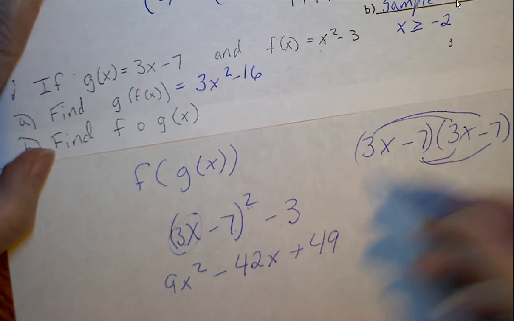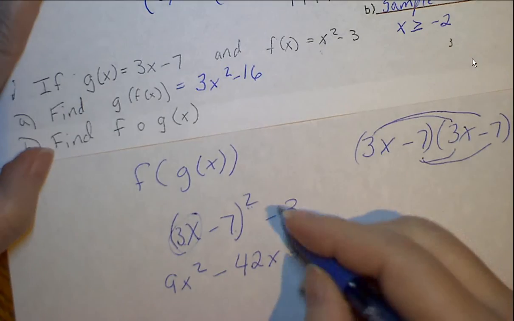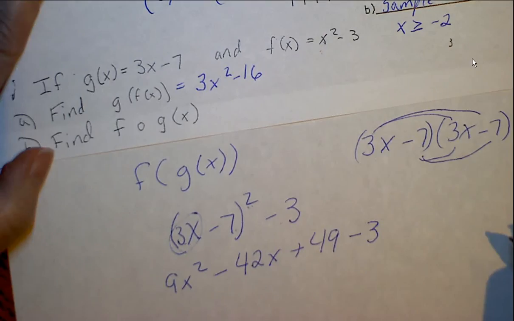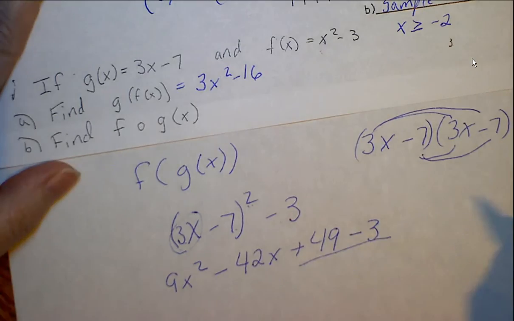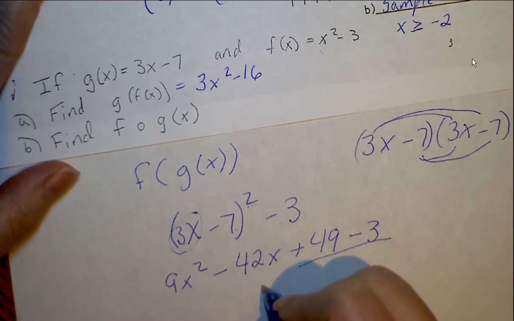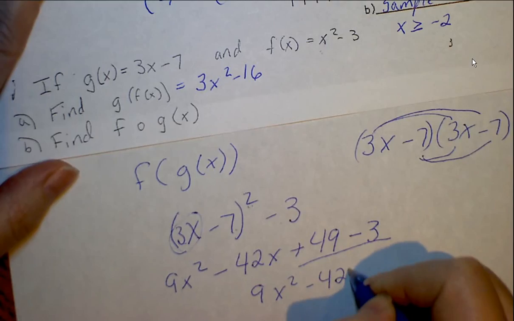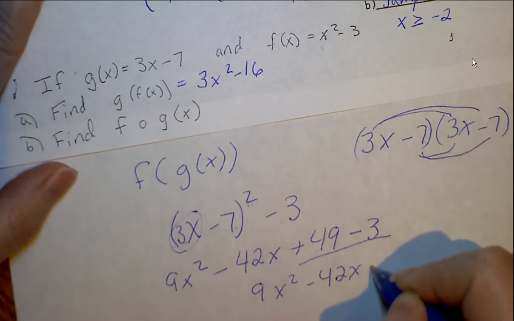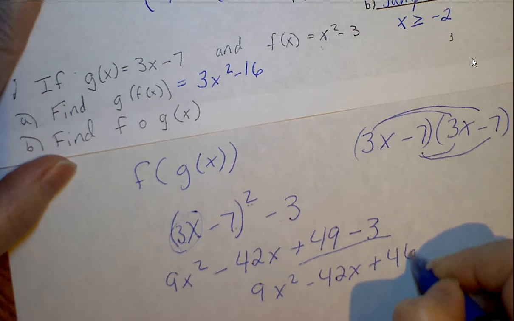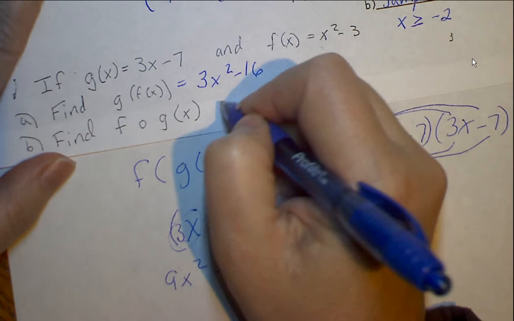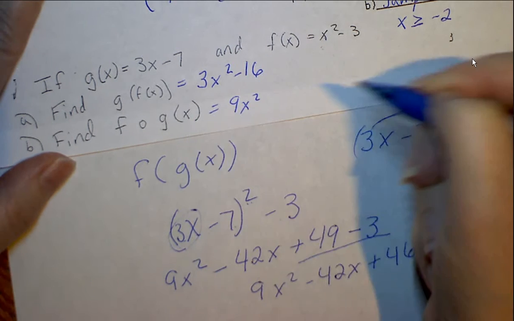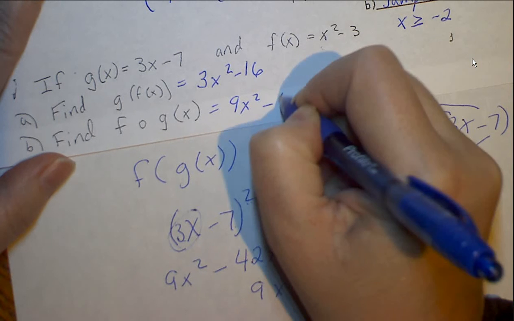And I want to bring down my minus 3. Combine like terms. So my final answer is 9x squared minus my 42x plus my 46. 9x squared minus 42x plus my 46.